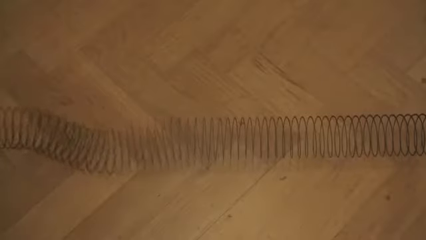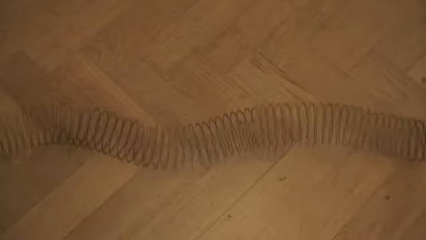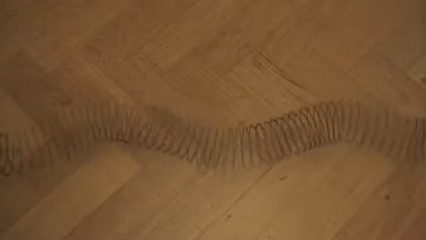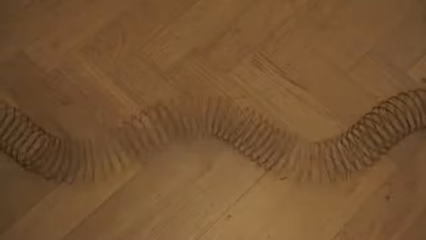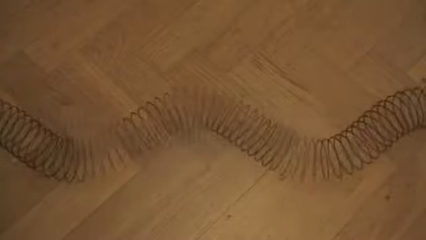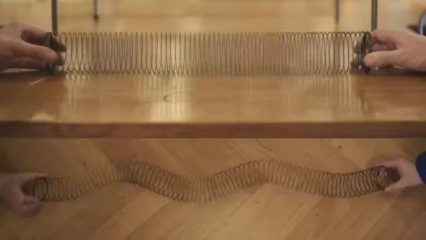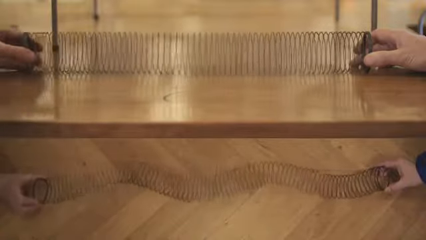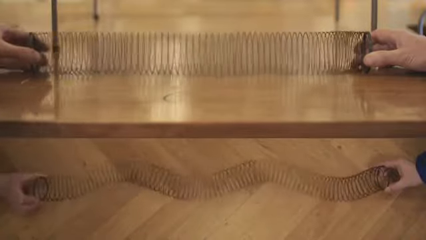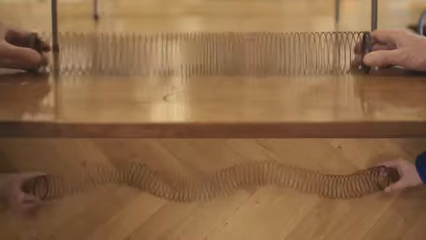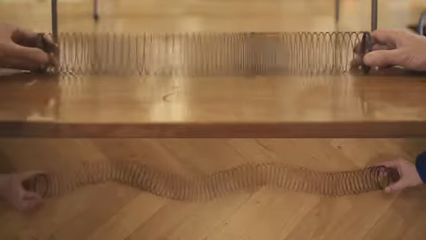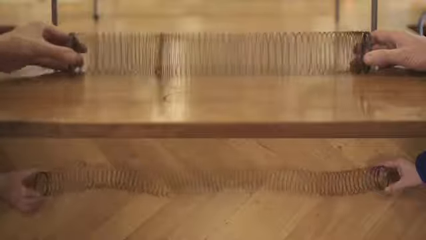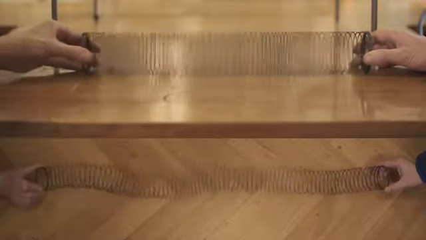As with the longitudinal wave, the number of waves that passes a fixed point in a second is called the frequency. If one peak passed a point in 1 second, then this would be 1 hertz. If two passed in 1 second, the frequency would be 2 hertz, etc. Note the differences and similarities between longitudinal and transverse waves. In a longitudinal wave, the oscillations are parallel to the energy transfer. In a transverse wave, the oscillations are perpendicular to the energy transfer.